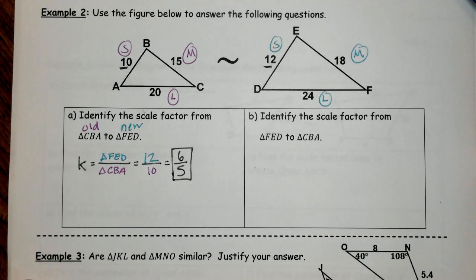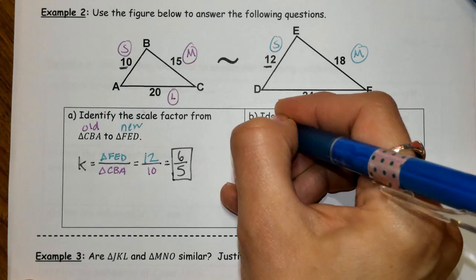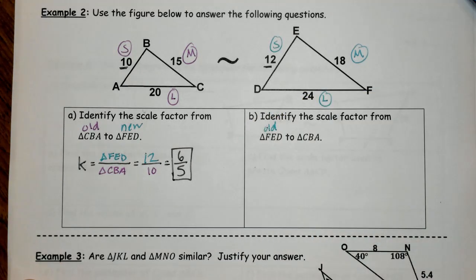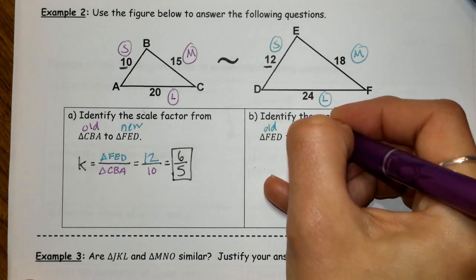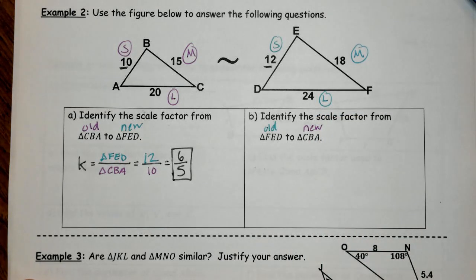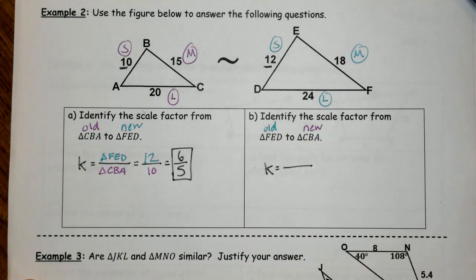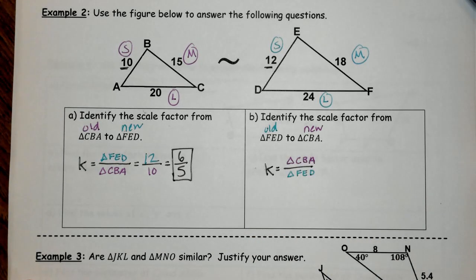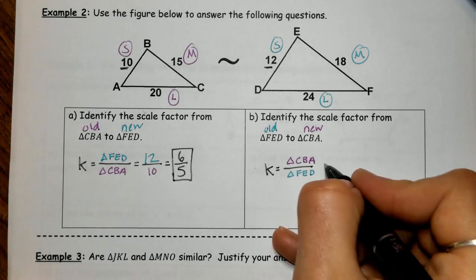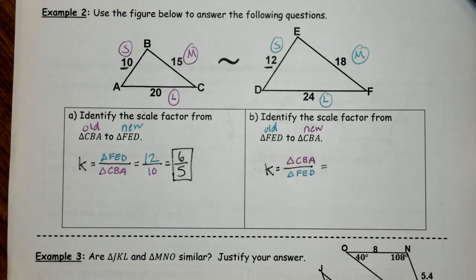All right, so let's take a look. We're now going to reverse this order. So now triangle FED is going to be the old. Triangle CBA is going to be the new. So making sure that we note that in this fraction. Since we are reversing the order, the fraction will be the reciprocal. It's going to reverse as well.